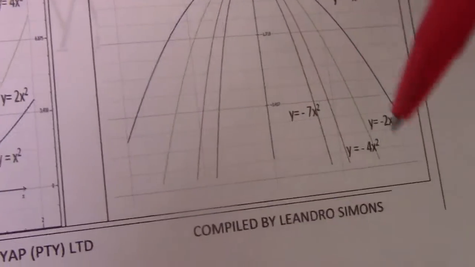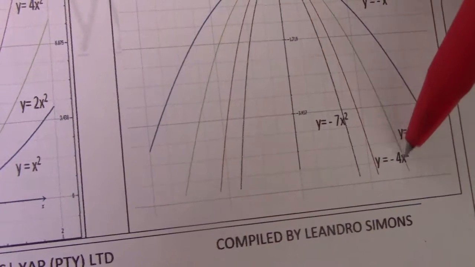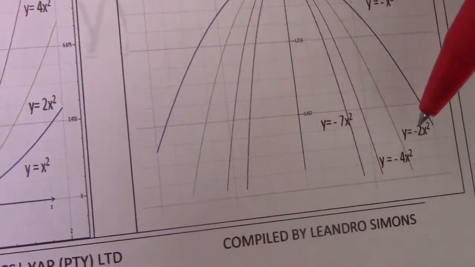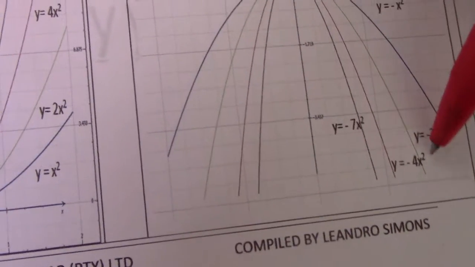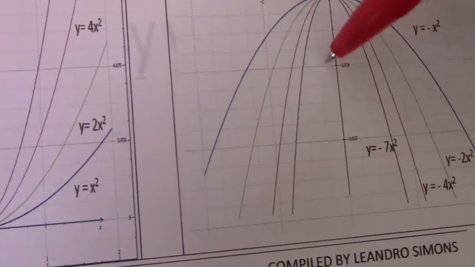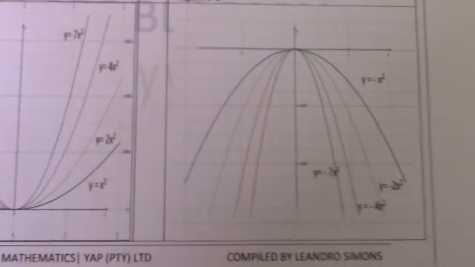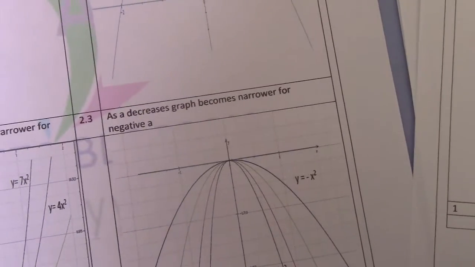So there, we have y equals negative x squared, negative 2x squared, negative 4x squared, negative 7x squared. You should know minus 7 is smaller than minus 2. So as this a value decreases, the graph gets closer to the y-axis and continues becoming narrower and narrower. You need to understand that. We can ask that as a question: what effect does a have if I increase it or decrease it?